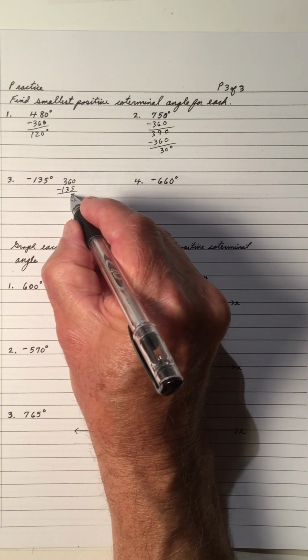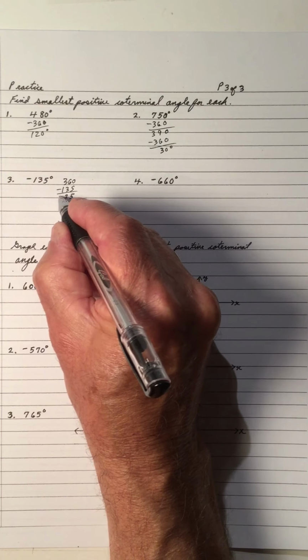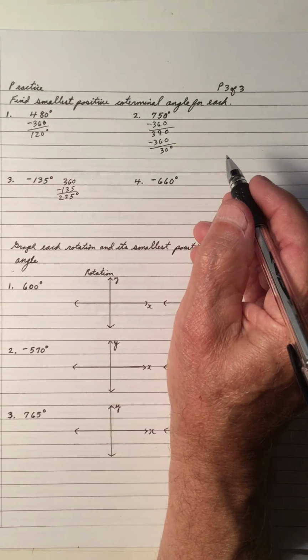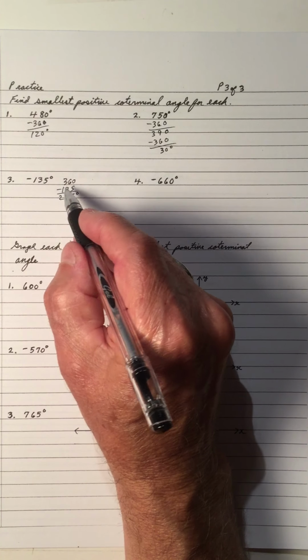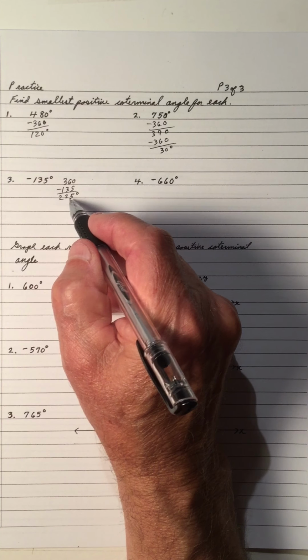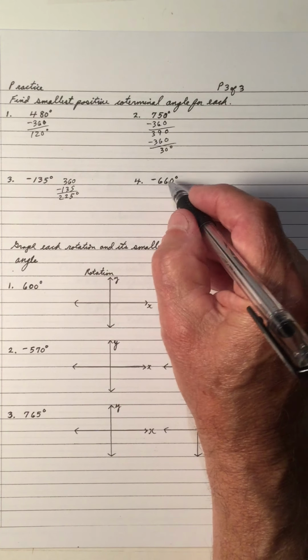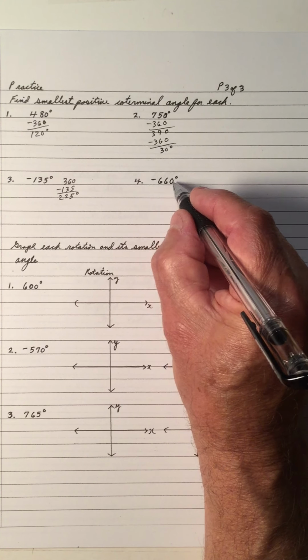That gives you 225. Again, here's your calculator. Negative 135 add on 360 is 225. And you have a negative 660.